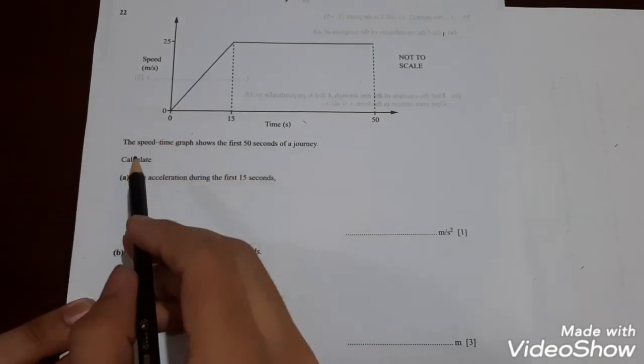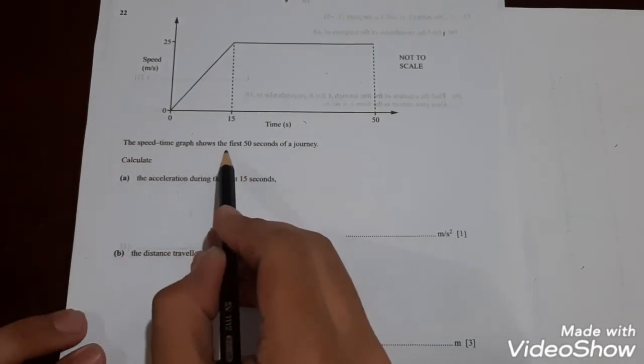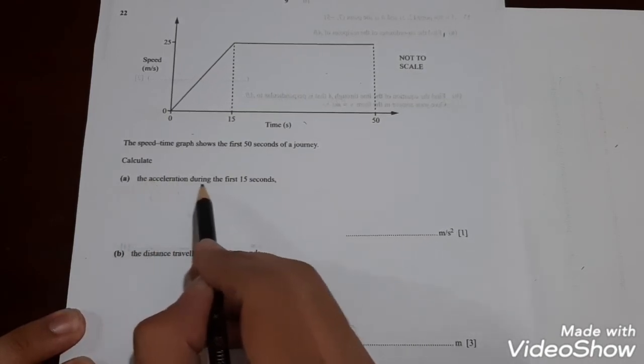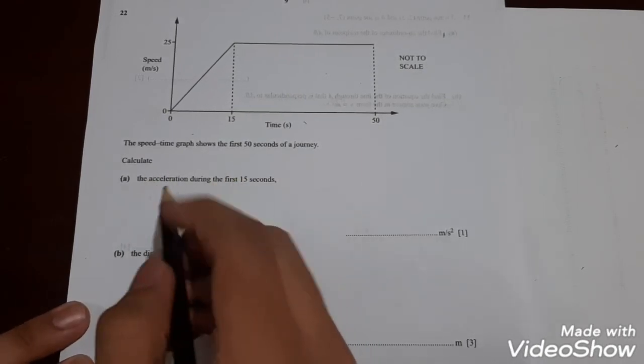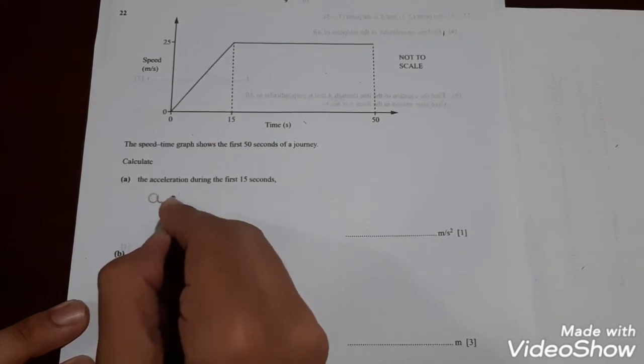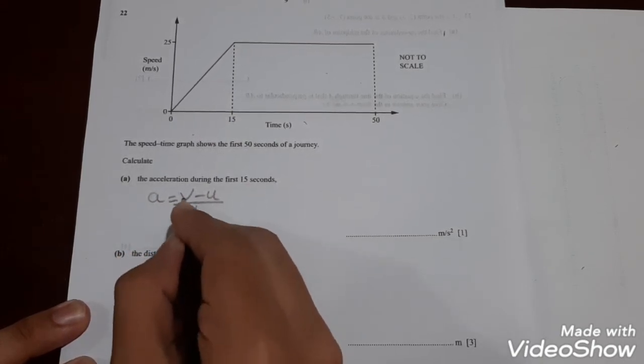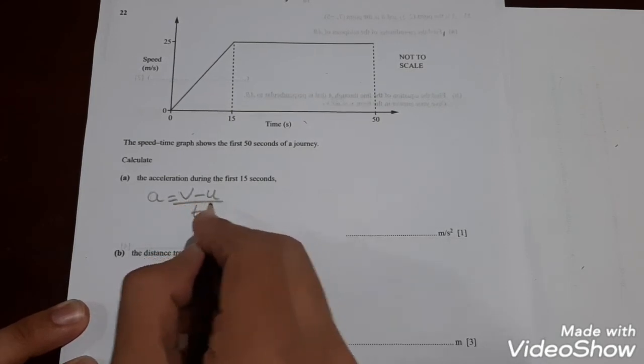Question 22 states, the speed-time graph shows the first 50 seconds of a journey. Calculate part A, the acceleration during the first 15 seconds. The formula for acceleration is v minus u divided by t, where v is the finishing speed and u is the starting speed.